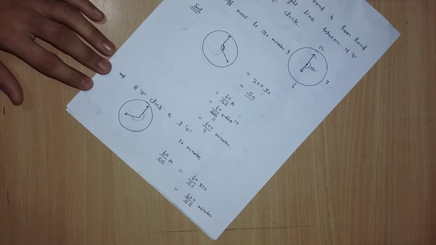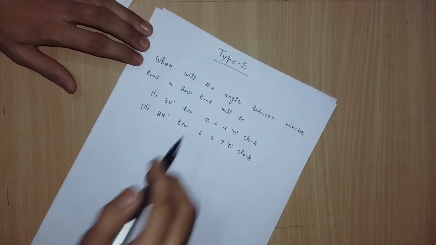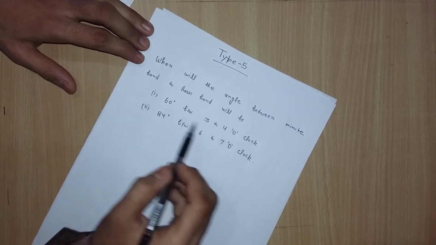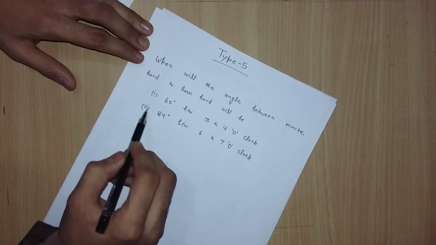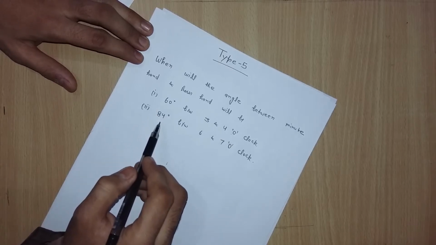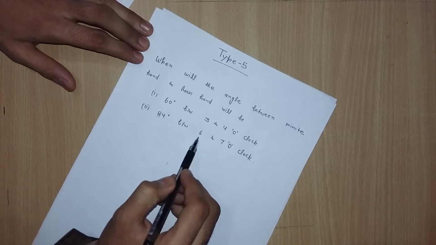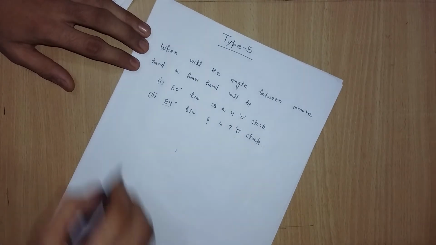Let's see the type 5. This is the type 5. When will the angle between the minute hand and hour hand be 60 degrees between 3 o'clock and 4 o'clock? In the second case, when will the angle between the minute hand and hour hand be 84 degrees between 6 o'clock and 7 o'clock? So let's see how to solve it.